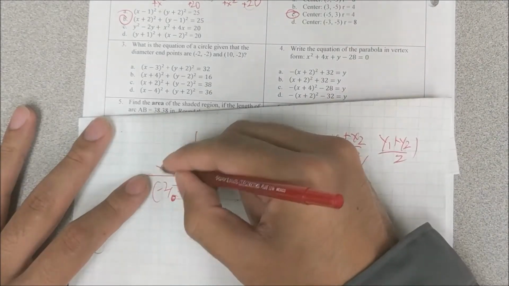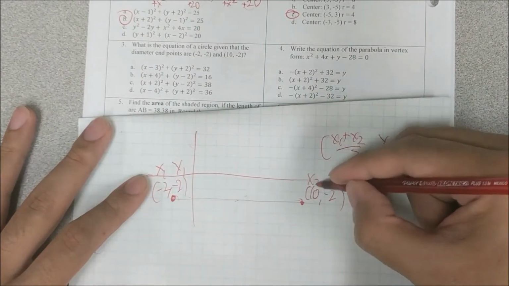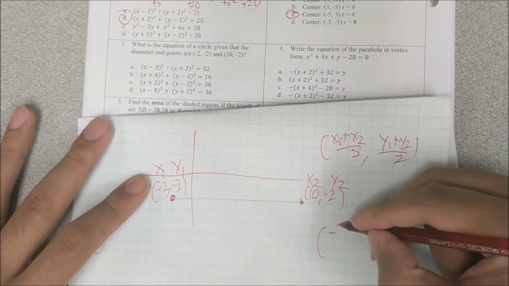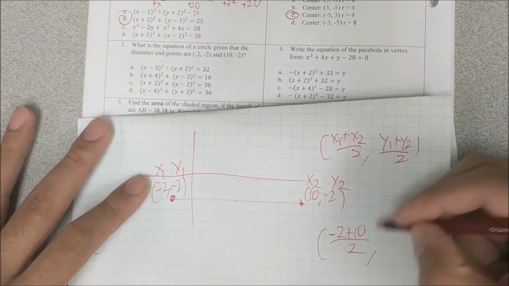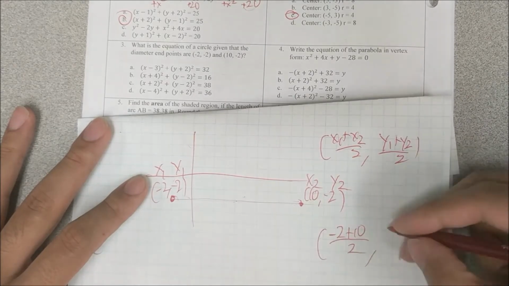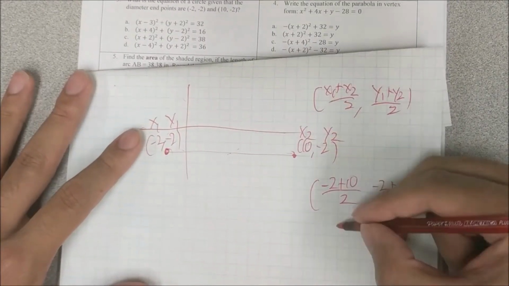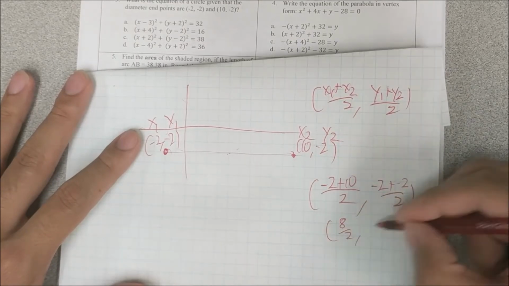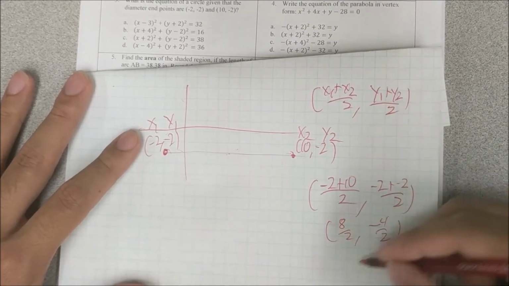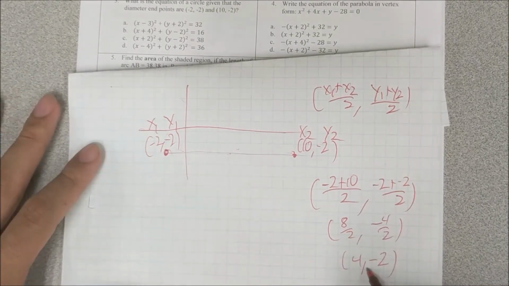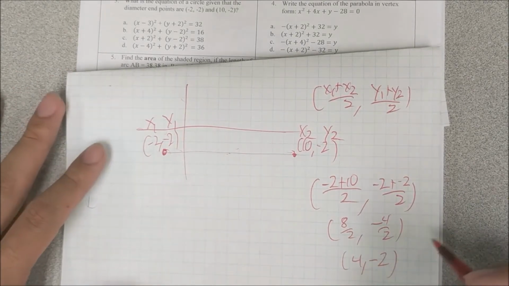So I'll call this x1, y1, x2, y2. So substituting into the midpoint formula, negative 2 plus 10 over 2, comma, negative 2 plus negative 2 over 2. All right, so I've got the center of the circle is 4, negative 2.